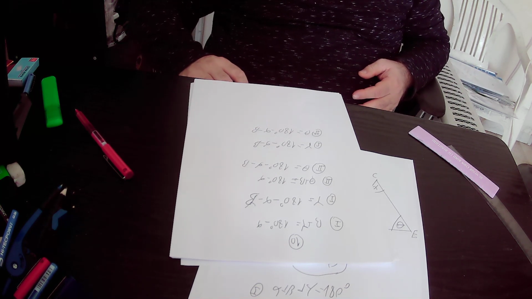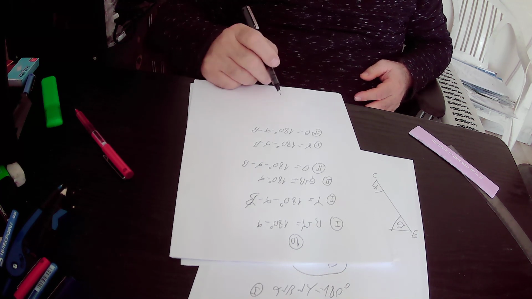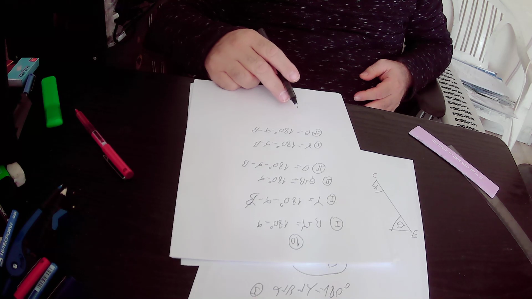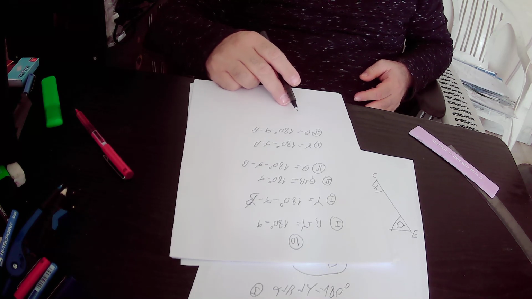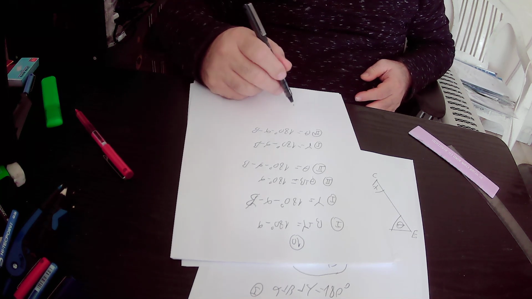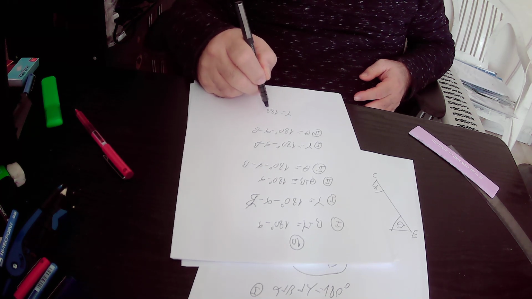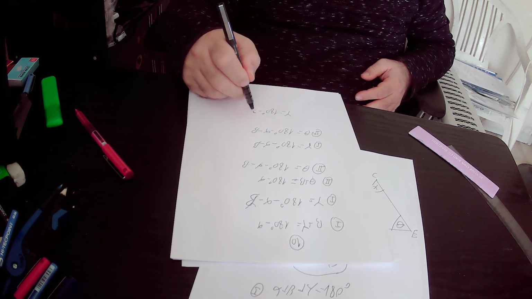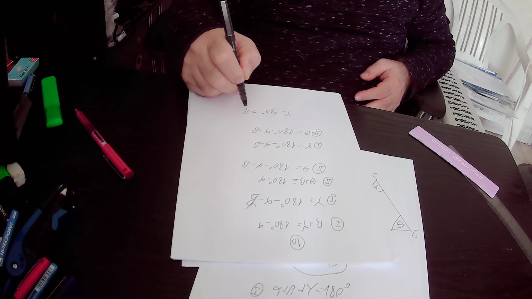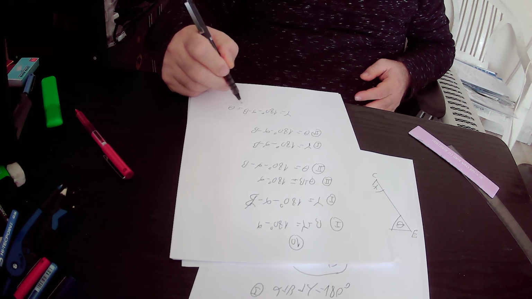So both angle gamma and angle theta equal 180 degrees minus alpha minus beta.